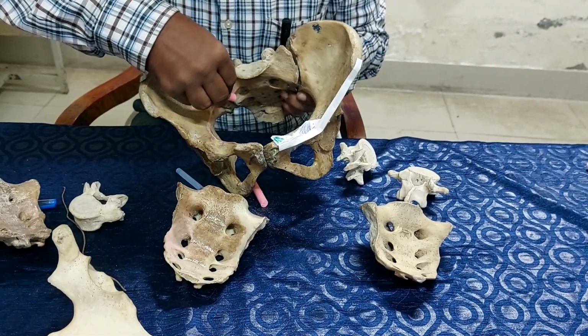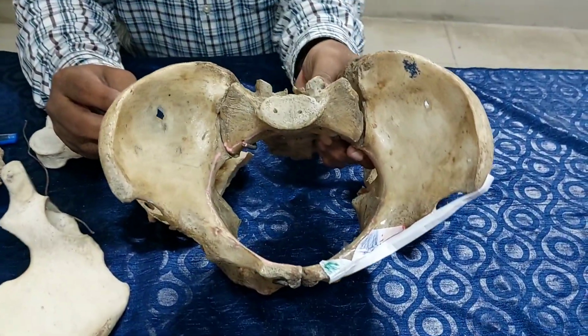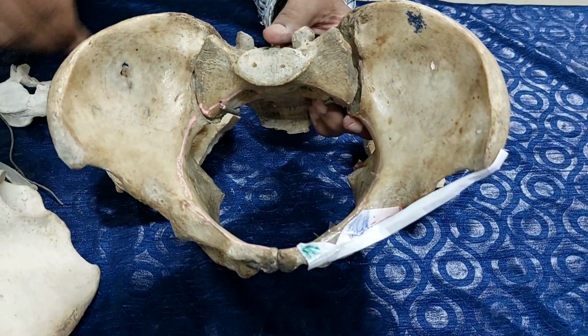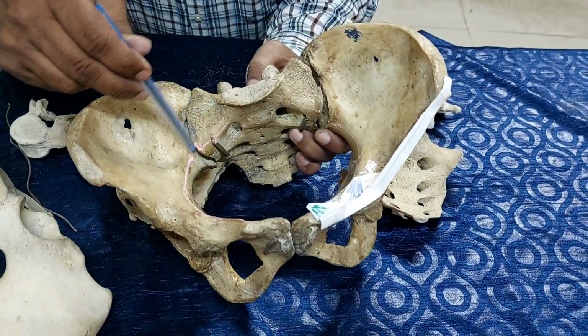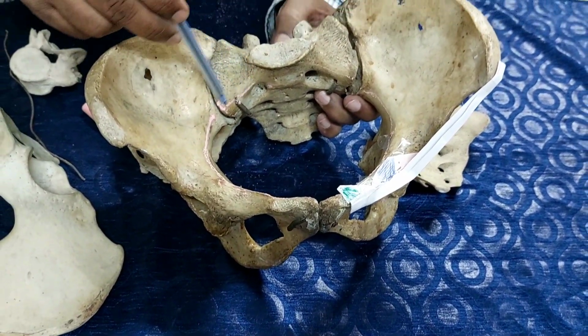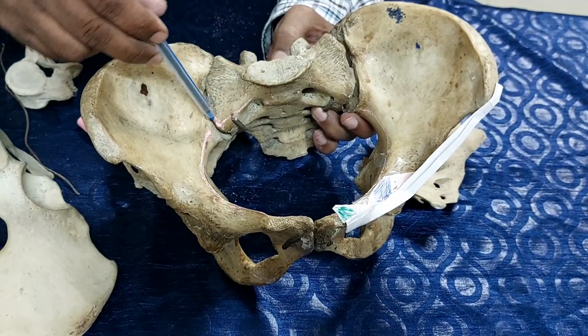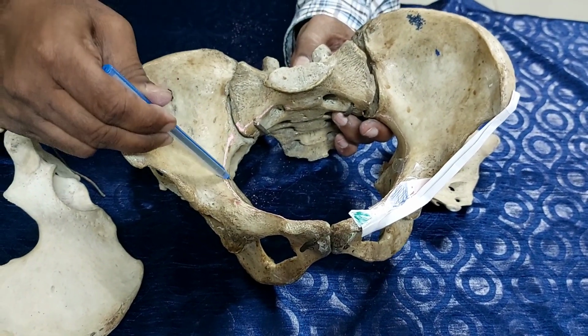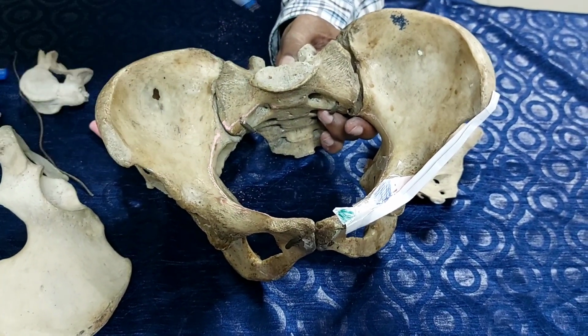I mark this one with red colored chalk, the pelvic brim. So this pelvic brim or pelvic inlet is contributed in some part by the anterior rounded margin of the ala of the sacrum, and then it is continued on the hip bone as the pectineal line.